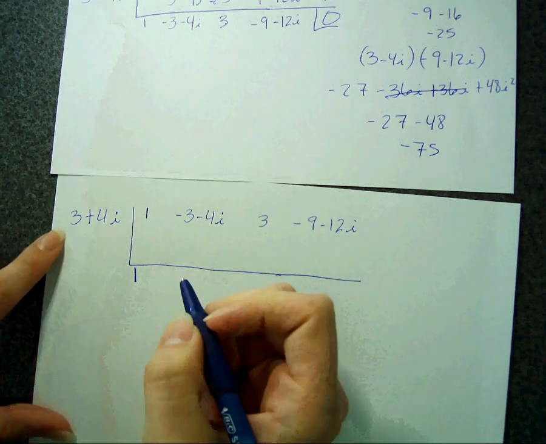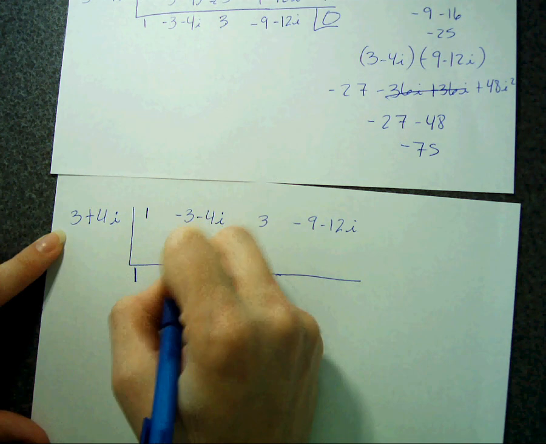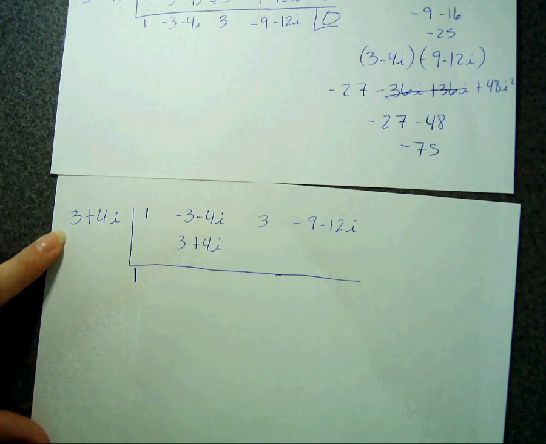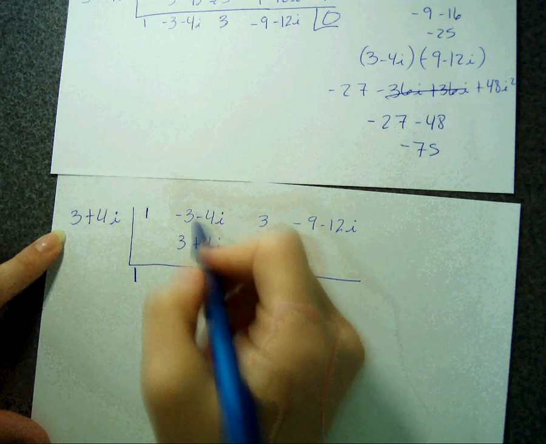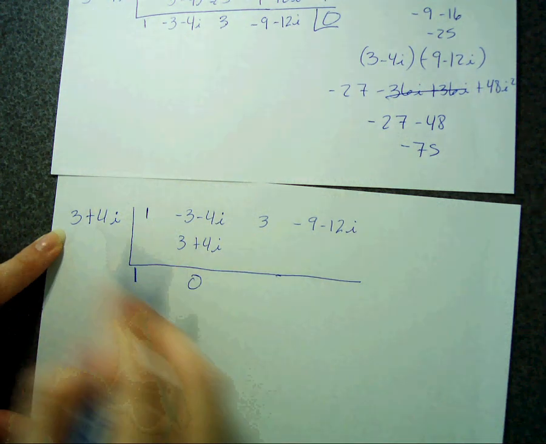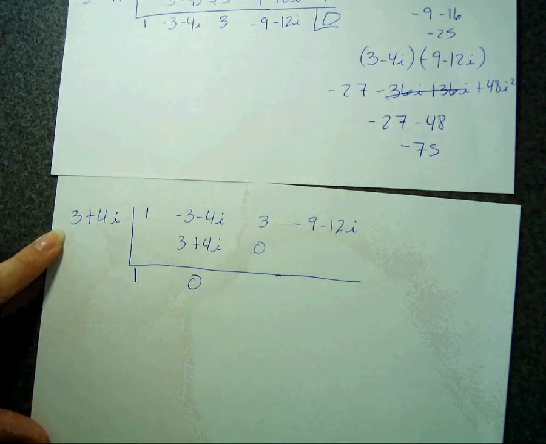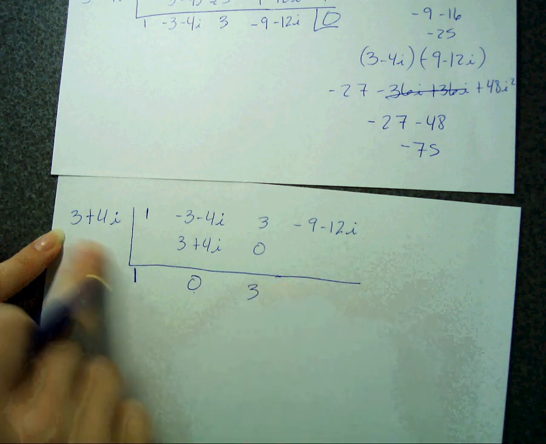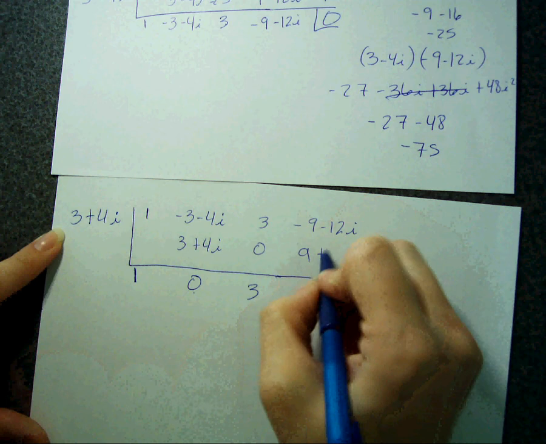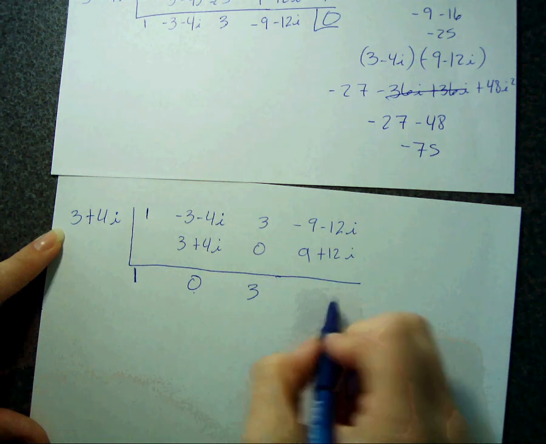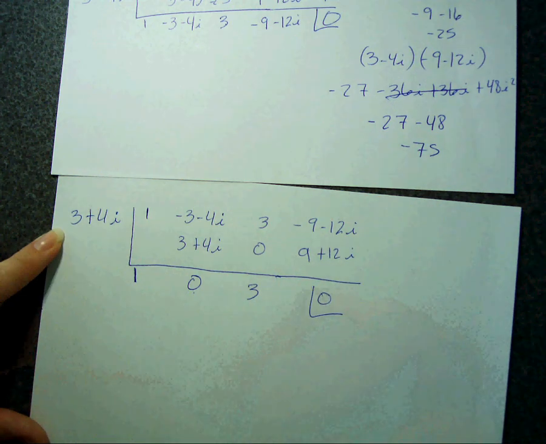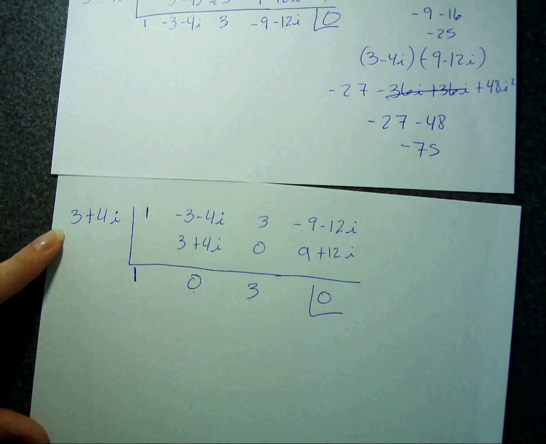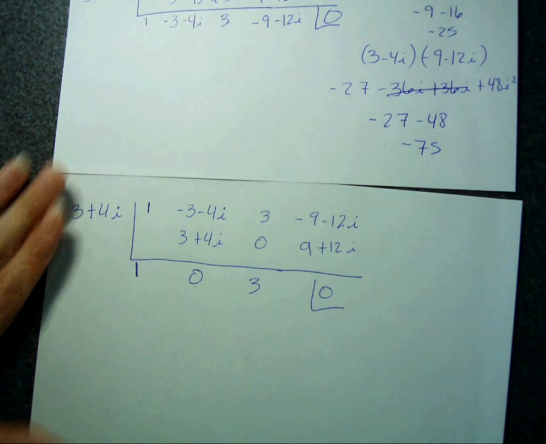Bring down my 1 and multiply. I get 3 plus 4i, and add. This cancels out to 0. Multiply, I get 0. Add, I get 3. Multiply, I get 9 plus 12i, which again gives me 0. Right? Which it should, because this is a root, so I should get a remainder of 0.